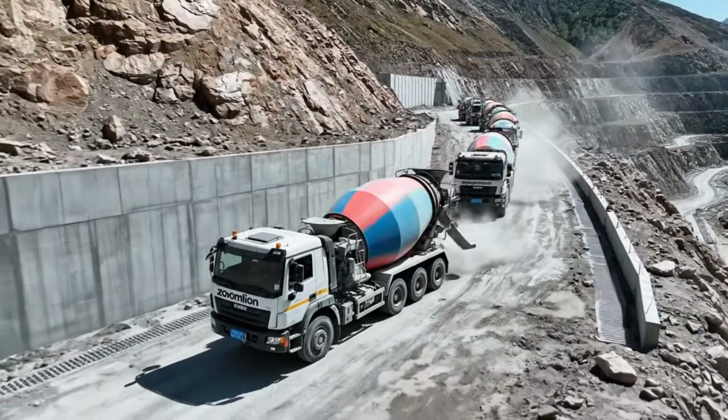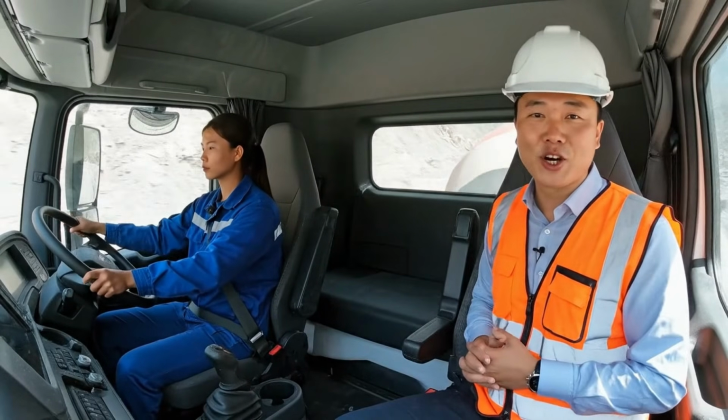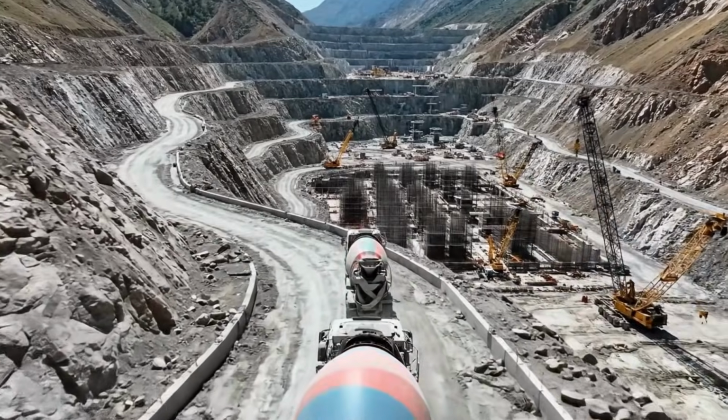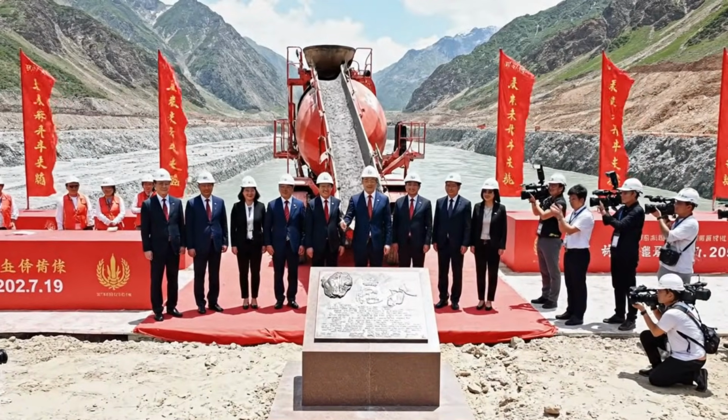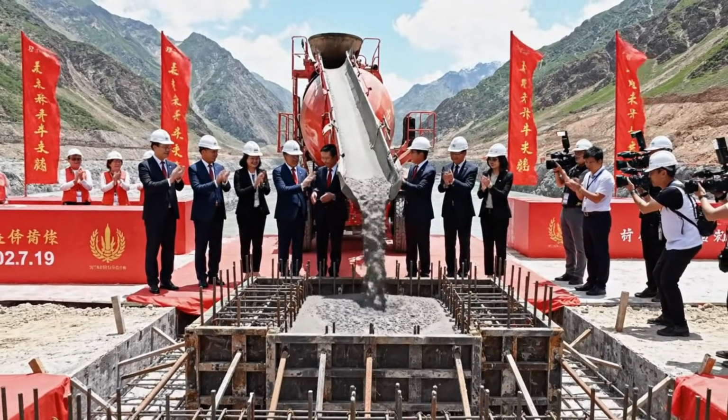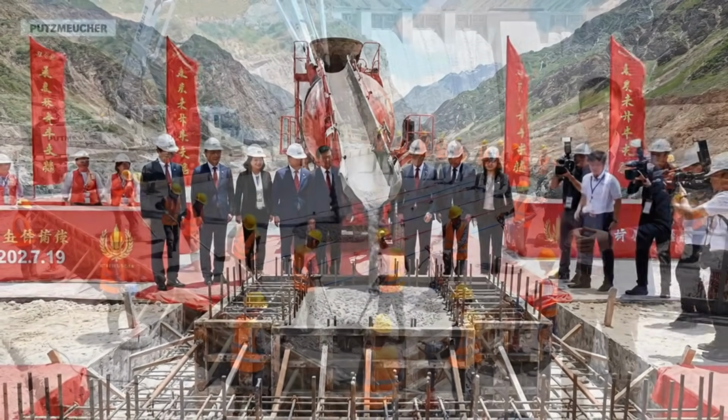The convoy's timing is critical, and as we navigate these turns, you can see the sheer scale of the foundation excavation coming into view ahead. We are witnessing history. The first concrete is now being placed for the world's largest hydroelectric project.